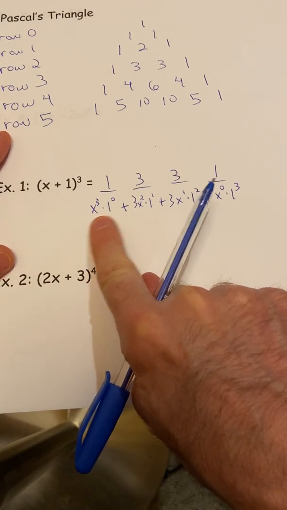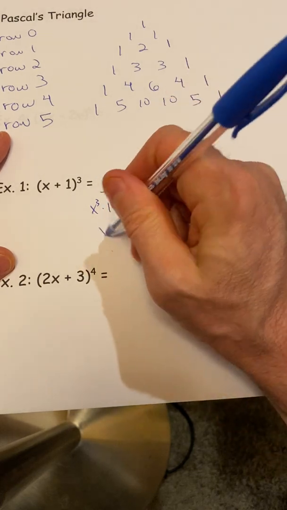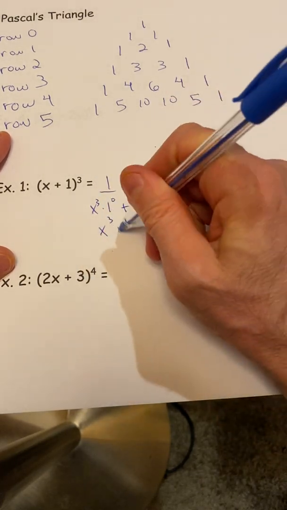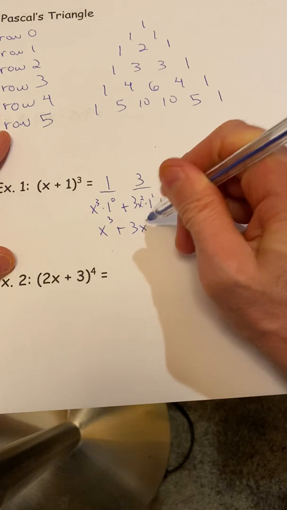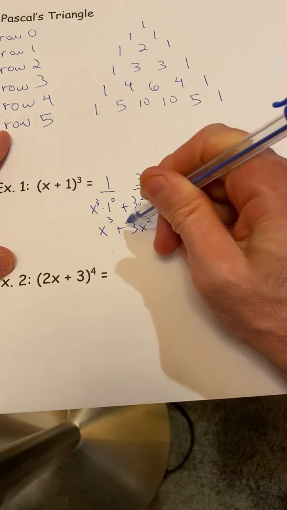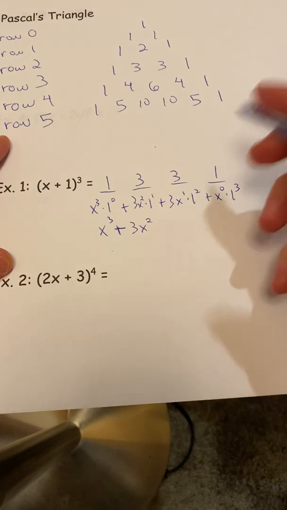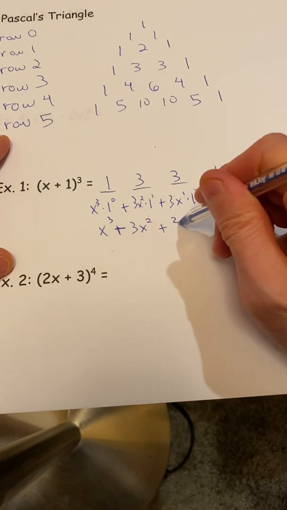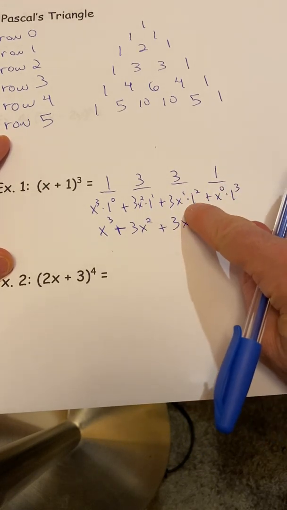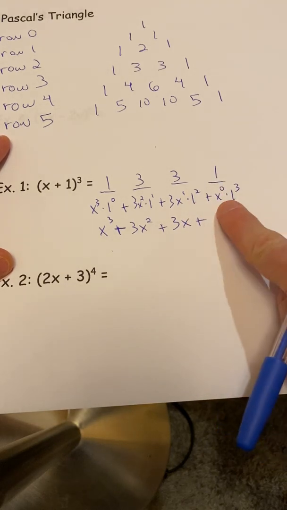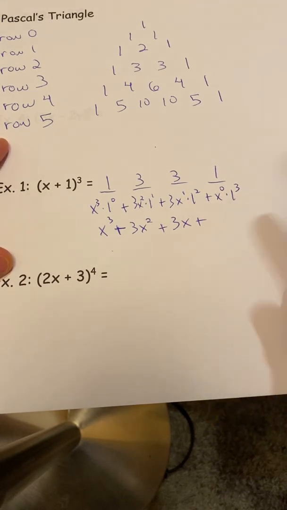Well, what does this give us in the end? x to the third times 1 to the 0, x to the third, plus 3x squared times, since 1 to the first is just 1, plus 3x plus x to the 0 is 1, times 1 to the third is 1.